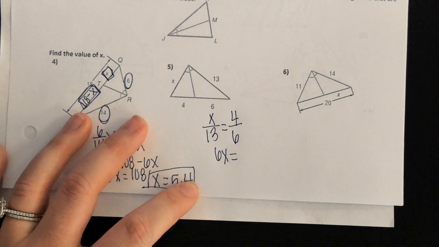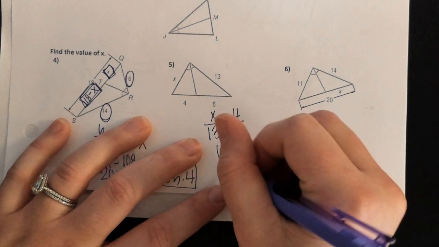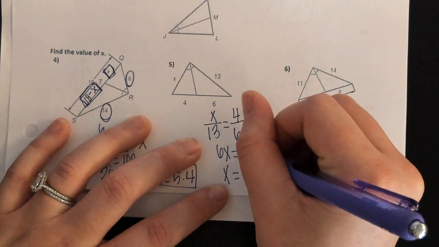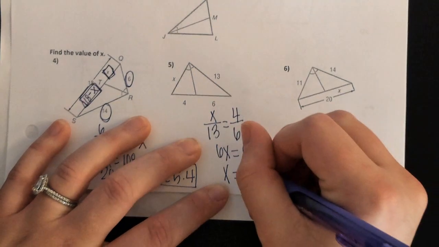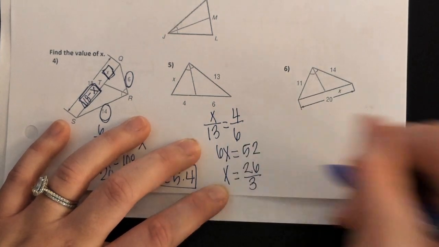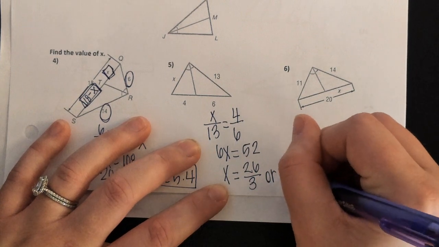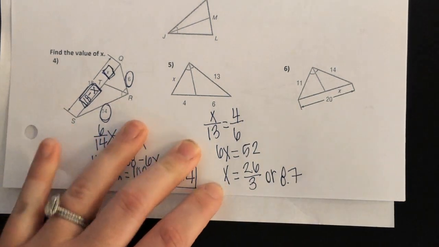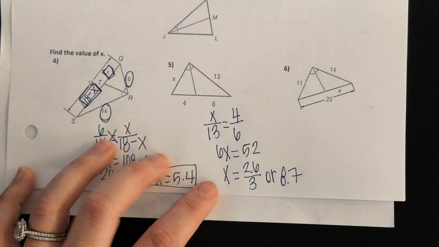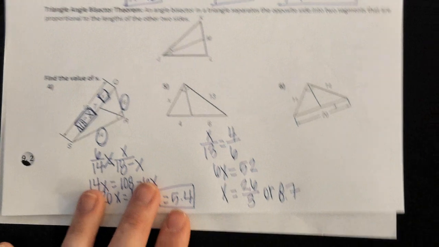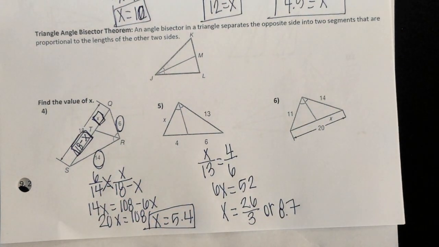You could round it, or you could leave it as a fraction. Is that what y'all got? Yeah, 8 and 2/3. That's the same thing.